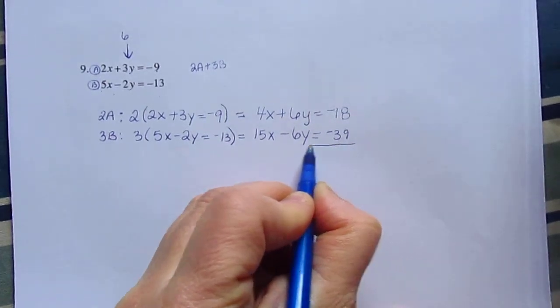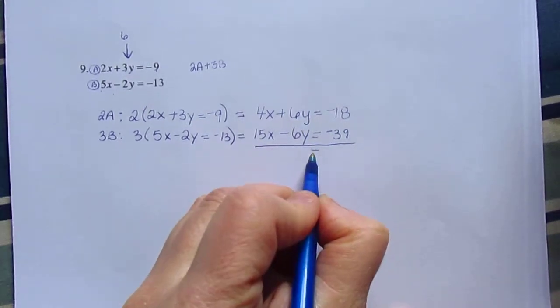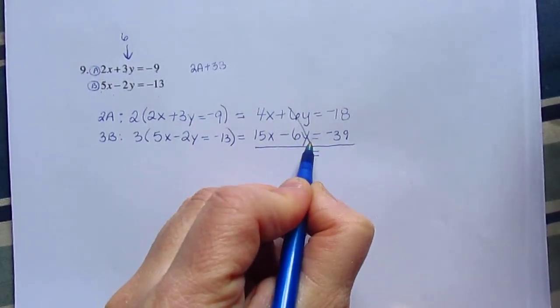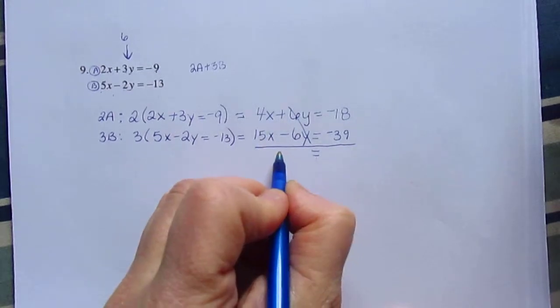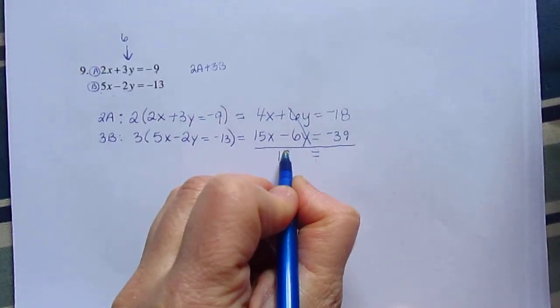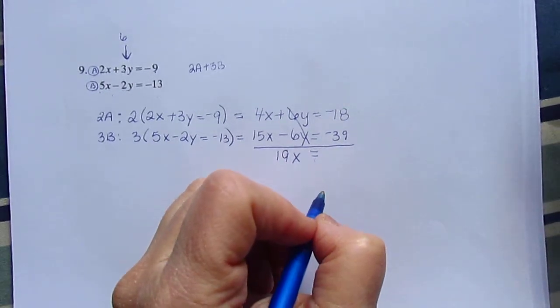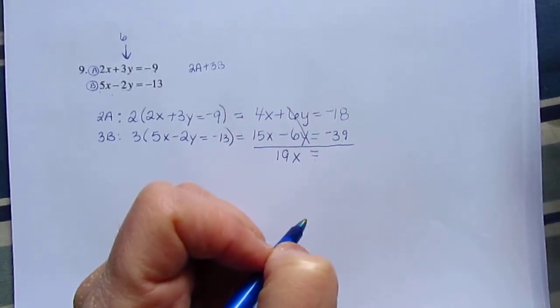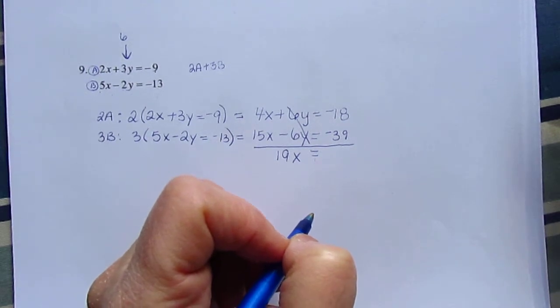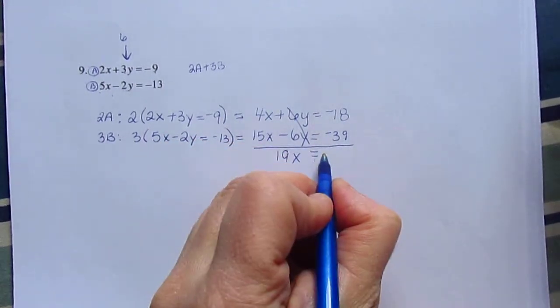Now we add down. So do all that work, line everybody up. That's what I expected to happen. Over here, 15 plus 4 is 19 x's. And these two, when you add negative 39 and negative 18, you end up with negative 57.